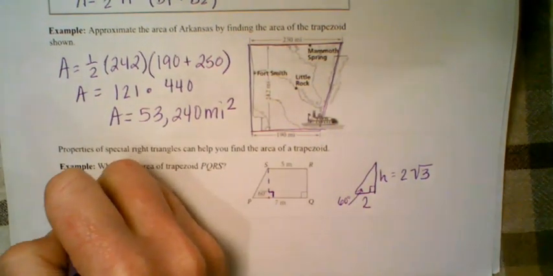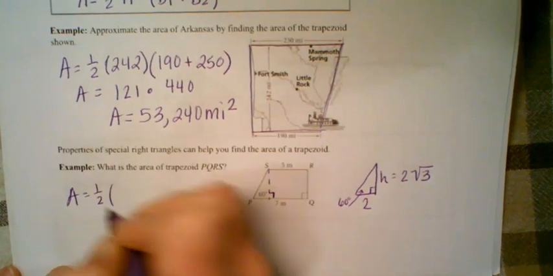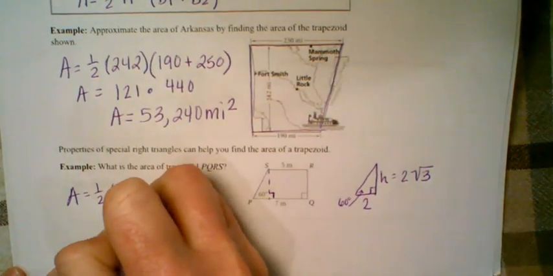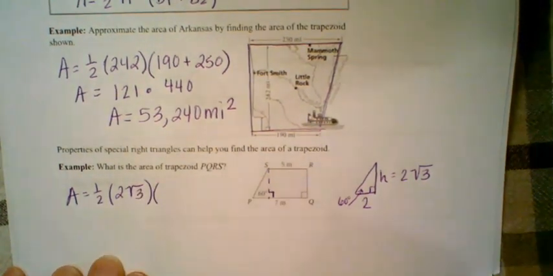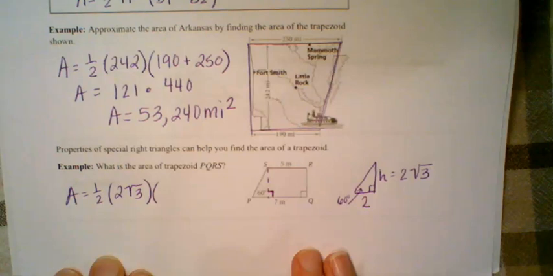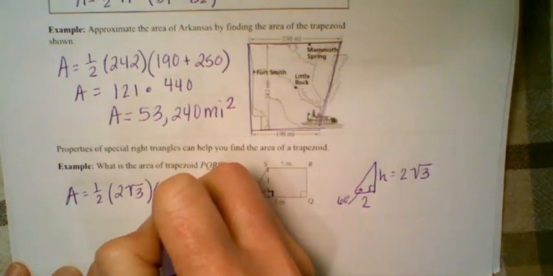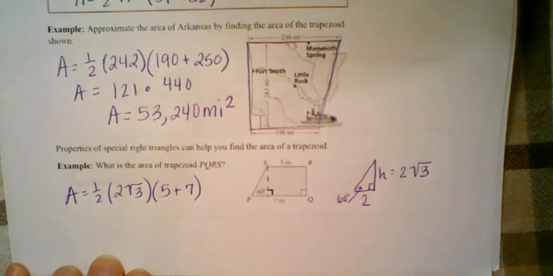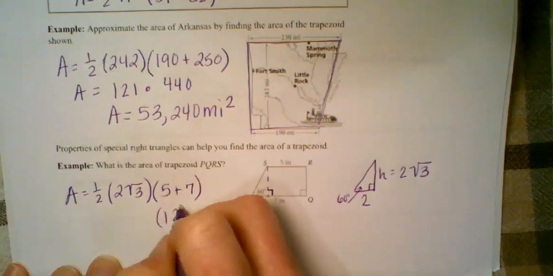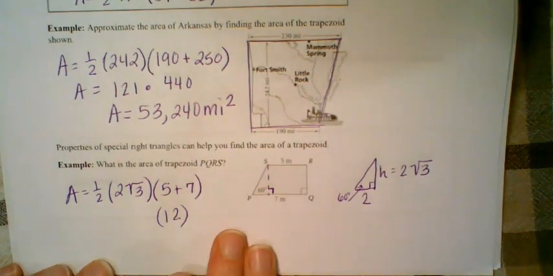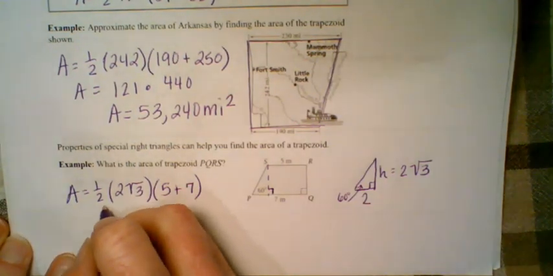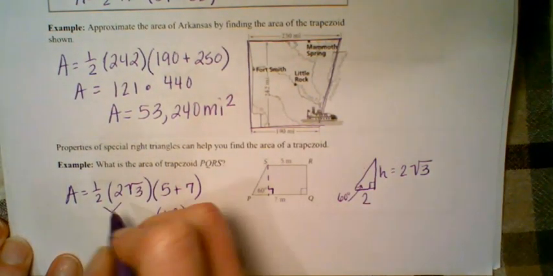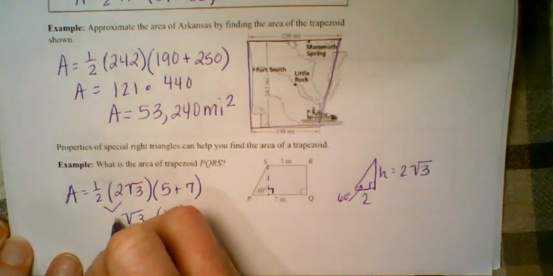So area is equal to 1/2 the height, which is 2 square root of 3, times base 1 and base 2 added together. So base 1 and base 2 added together is 12. And then half of 2 is 1. So this here becomes 1 times the square root of 3, which is just the square root of 3.